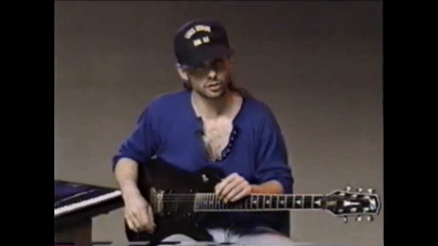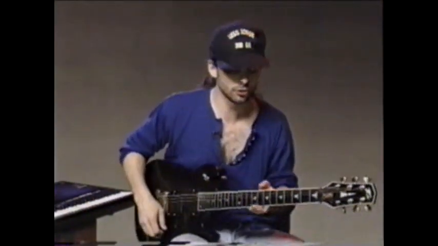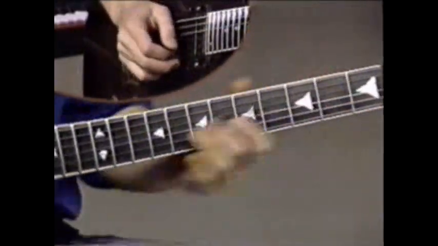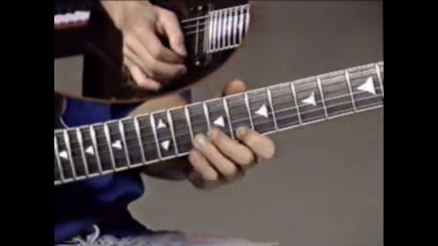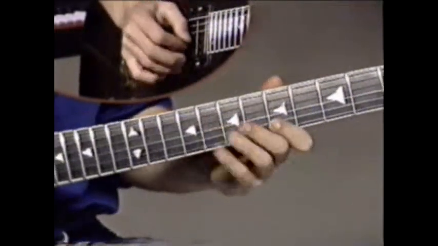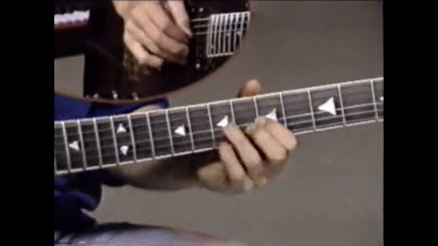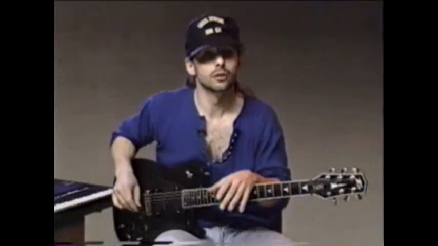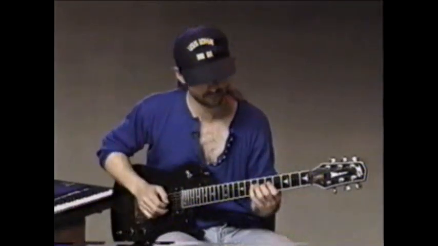Okay, you guys hear the difference? Again, the pentatonic scale, a little bluesier. Minor scale, a little more scaly. There's more notes in it.